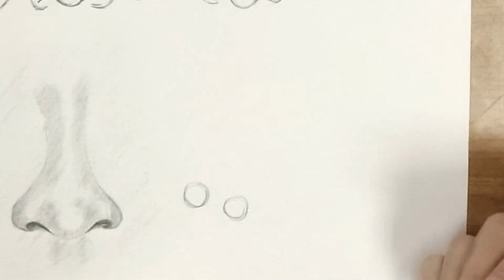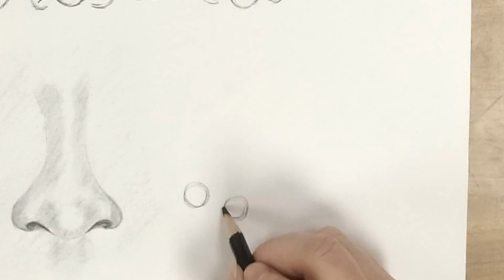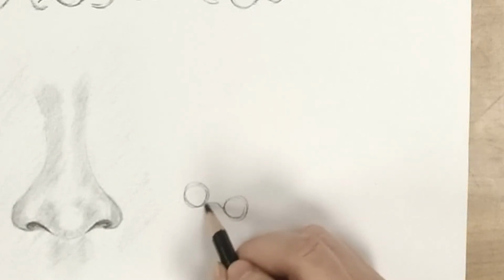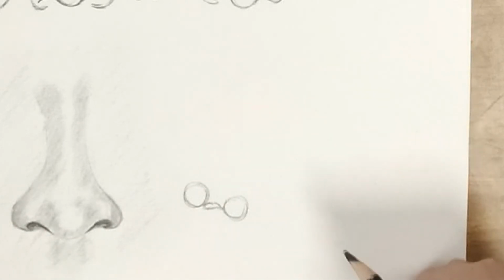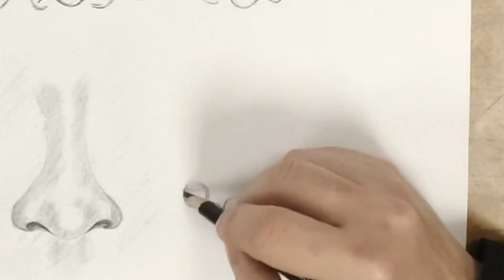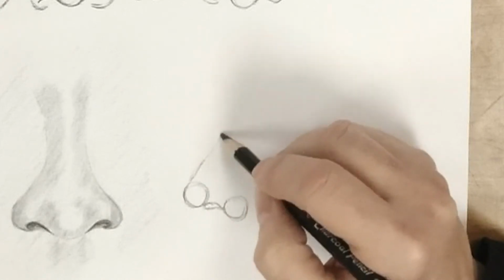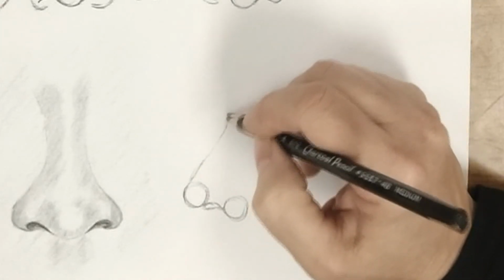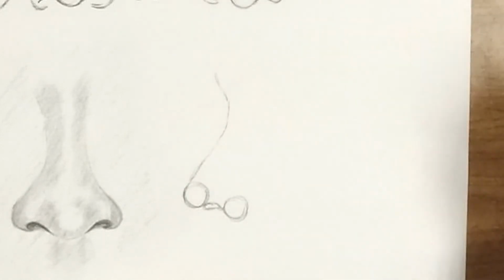Space them apart just a little bit depending on the size of the nose that you're trying to create. This little arch that curves around here, this is going to become the nostril. Then I'm going to follow the curve of the tip of my nose here. I'm going to come up. This will be where the eyes are, and then it starts to come out for the forehead.